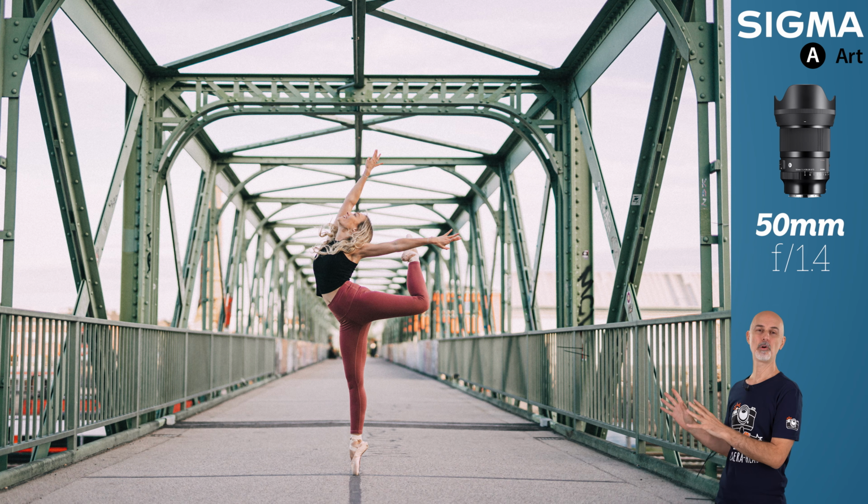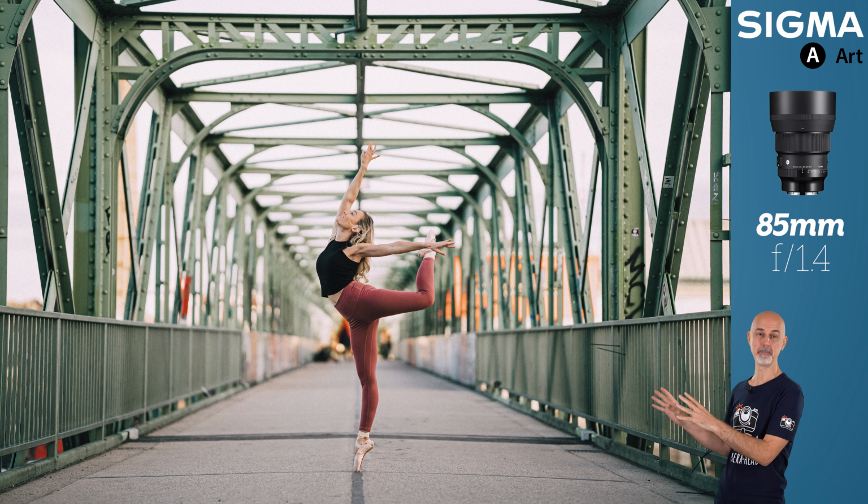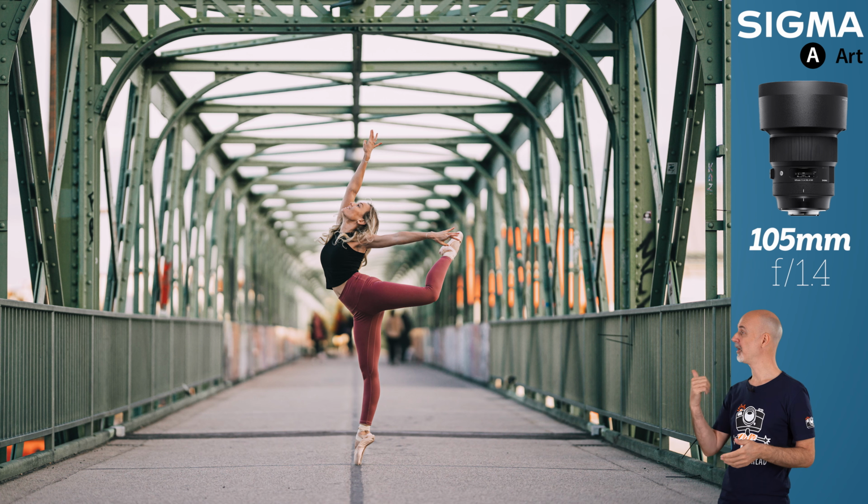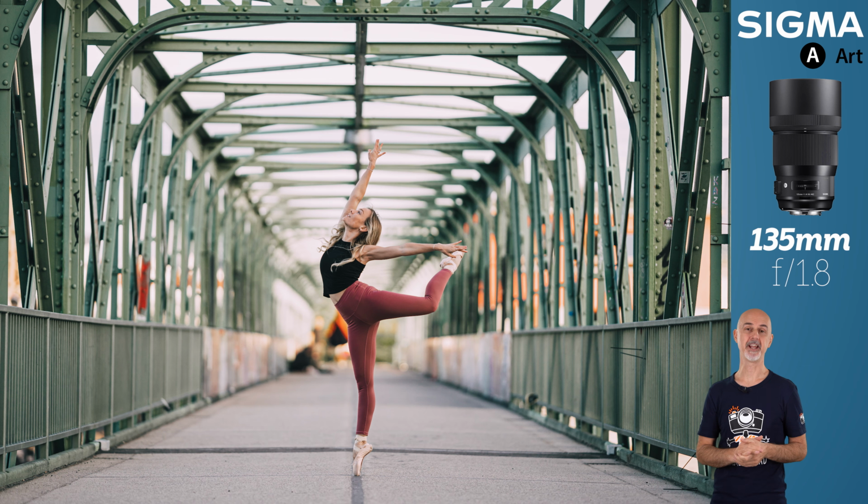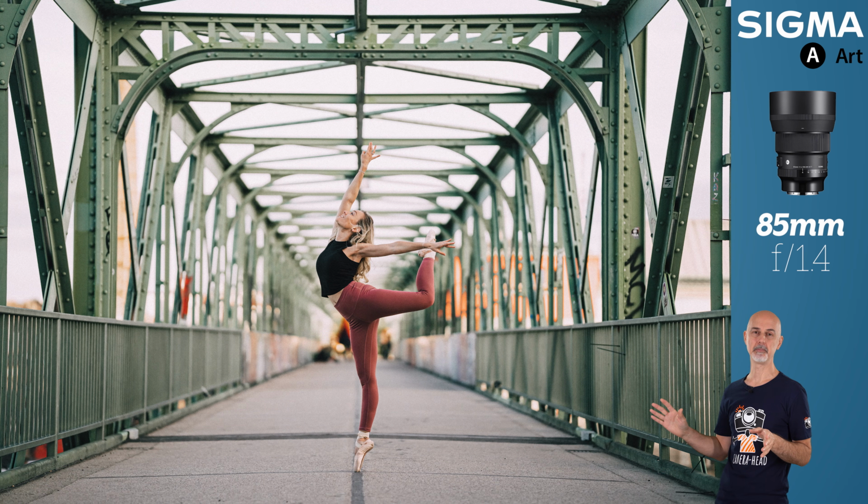At 50mm it's already a bit more, but the fun this time really starts with 85mm. Let me compare that again to the 50mm. I feel the 85mm really draws you in. Two more to go. Next is 105mm. I feel there isn't all that much difference to the 85mm this time. And finally, 135mm f1.8. I have to say, for this scenario, I would choose between the 135mm and the 85mm. What do you think? Let me know in the comments.